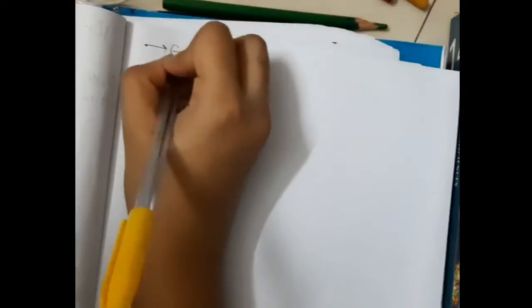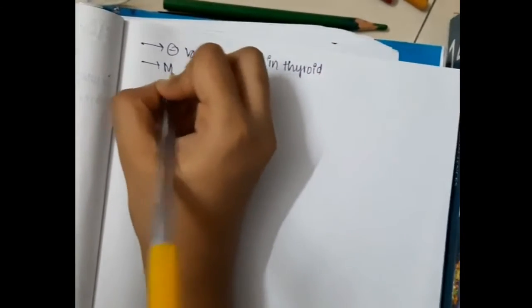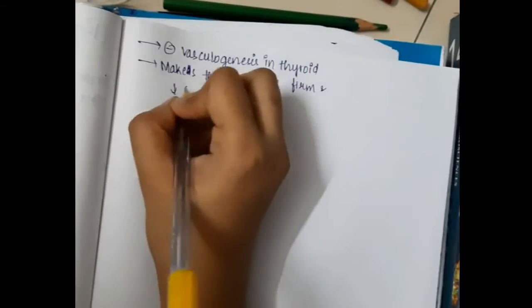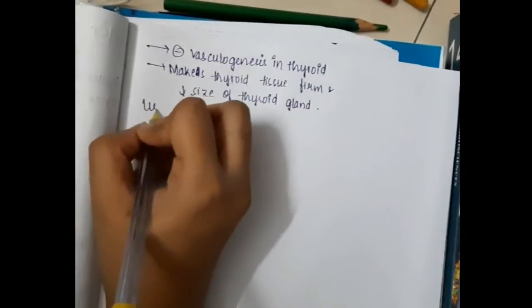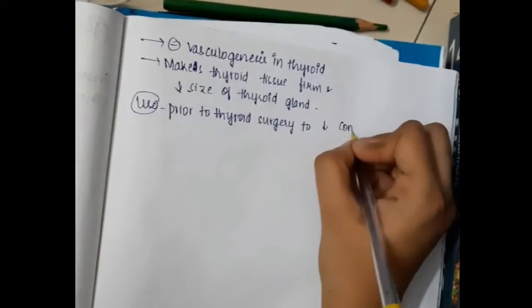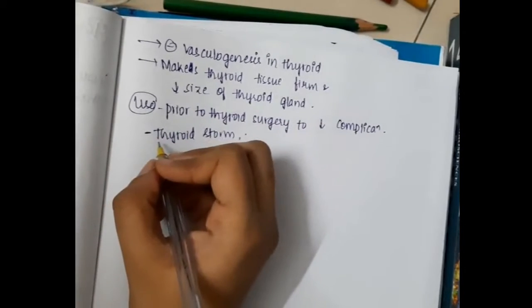So this iodine also inhibits the vasculogenesis in thyroid. It makes thyroid tissue firm and also decreases the size of the thyroid gland. If you see the uses of this iodine, it is used prior to the surgery to decrease the complications during surgery. It is used in thyroid storm.